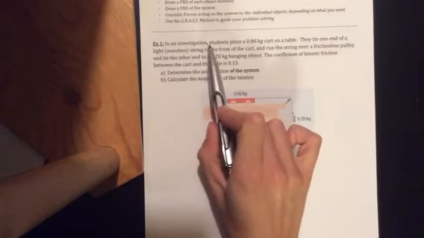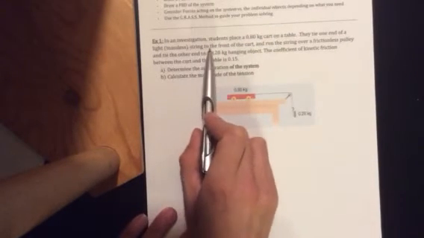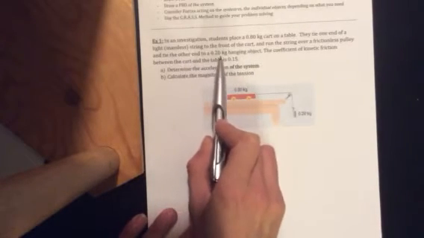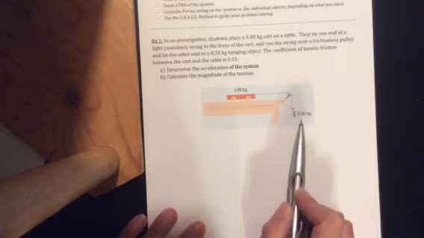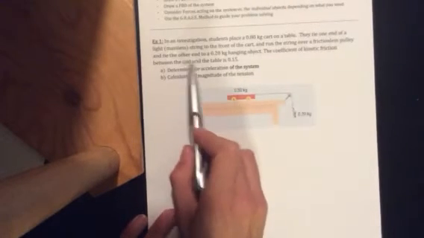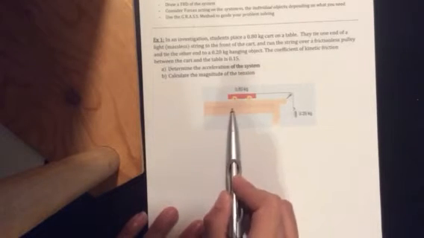In an investigation, students place a 0.80 kilogram cart on a table. They tie one end of the light massless string to the front of the cart and run the string over a frictionless pulley and tie the other end to a 0.20 kilogram hanging object. The coefficient of kinetic friction between the cart and the table is 0.15. So there's that added element of friction.